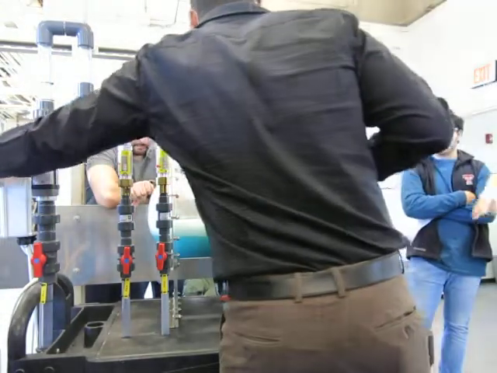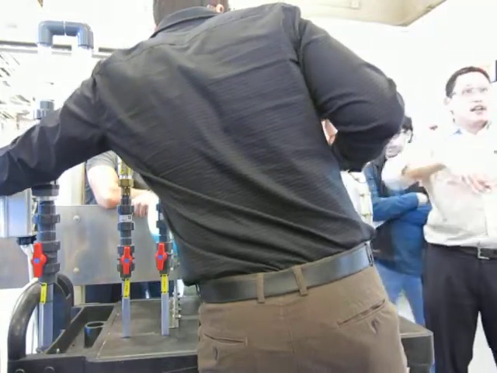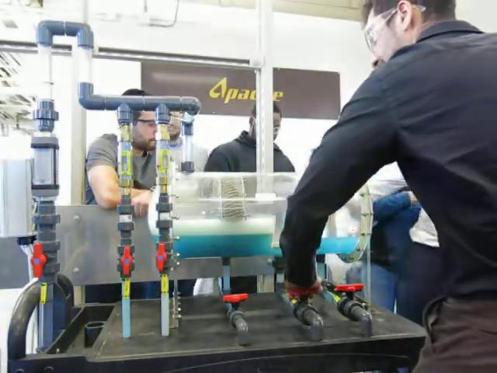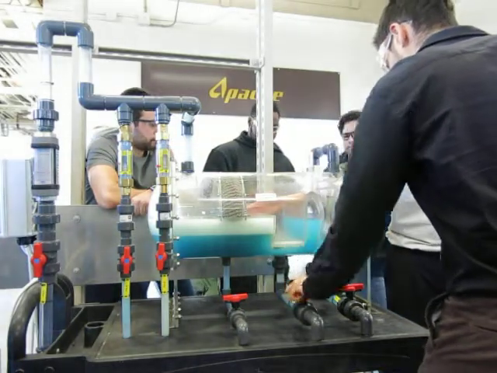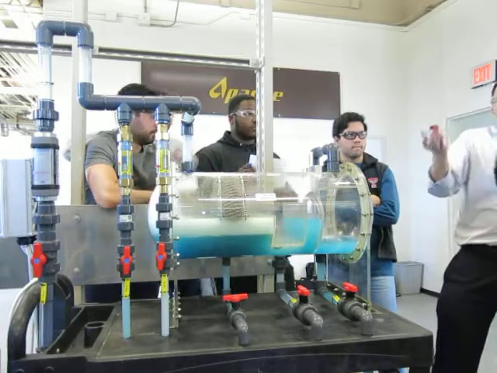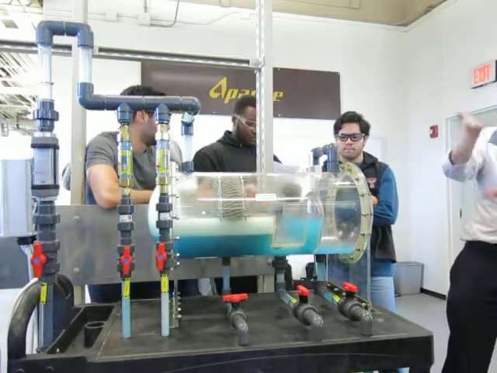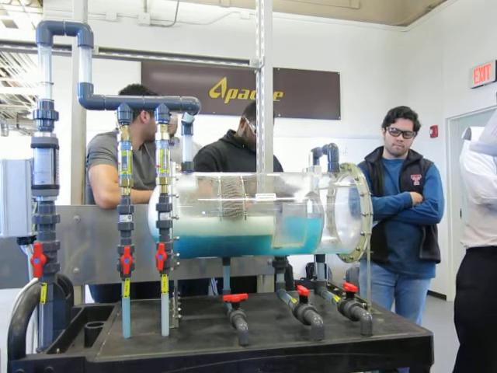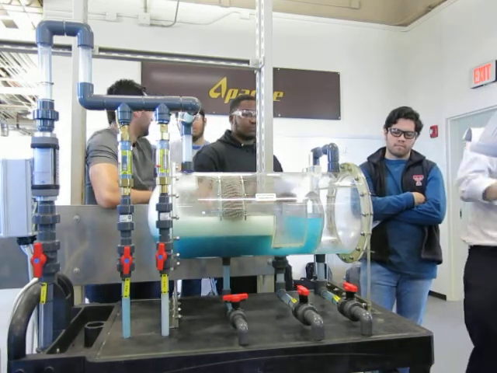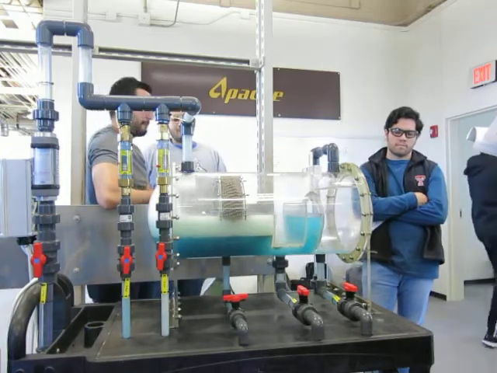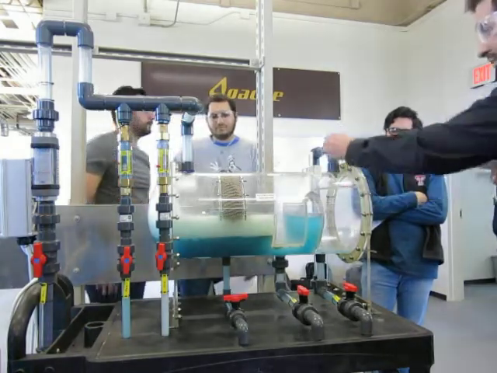So if this height is high, this means the right hand side needs a lot of hydrostatic head. The only way it can have a lot of hydrostatic head is that the height of water has to go up. See what I'm saying? So the oil gets thinner. The oil gets thinner when you raise or lower it? Raise.